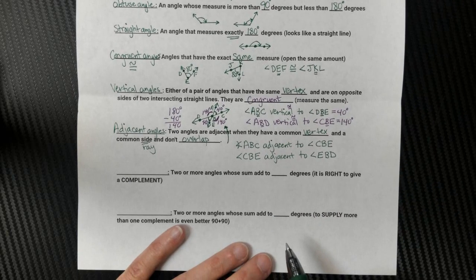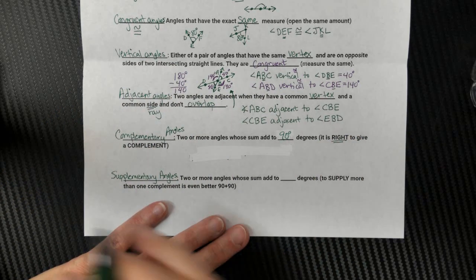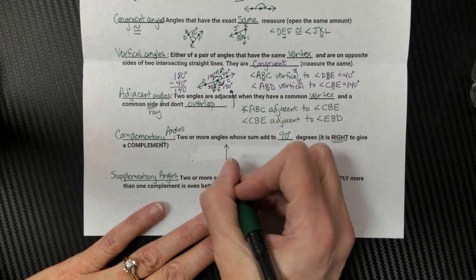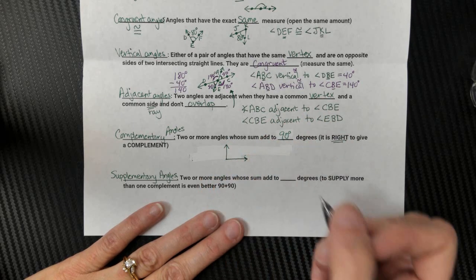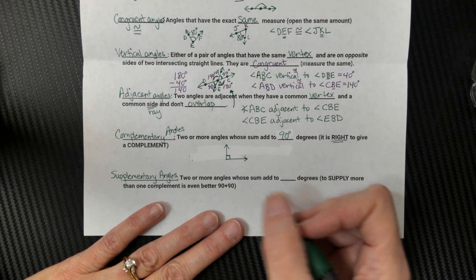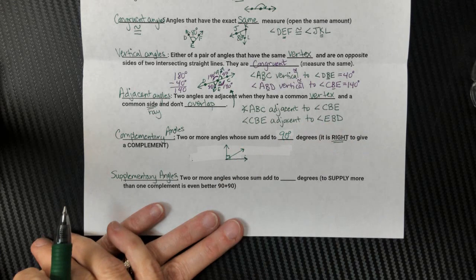So be careful. It is right to give a compliment. There's the word right there, right angle. I got ahead of myself. So we're going to make a right angle here. This proves to you that people in life make mistakes. I have to make a right angle, so I need two angles whose sum makes 90 degrees. It is right to give a compliment.